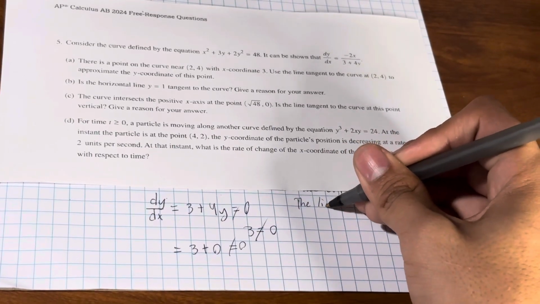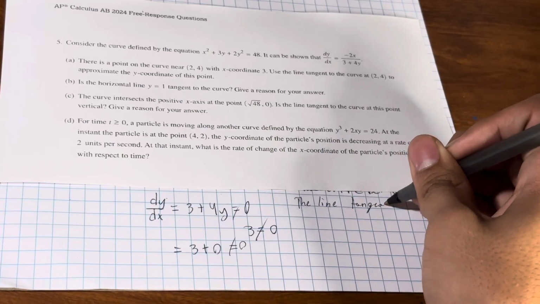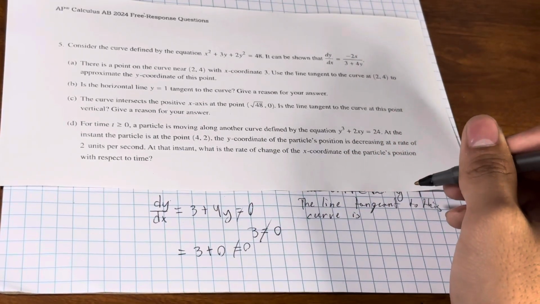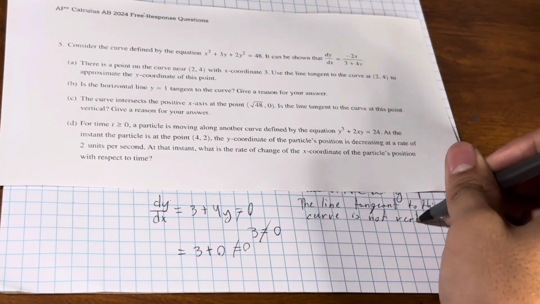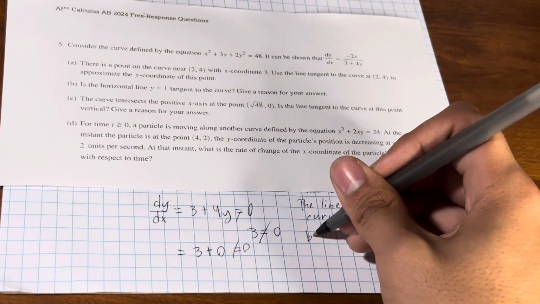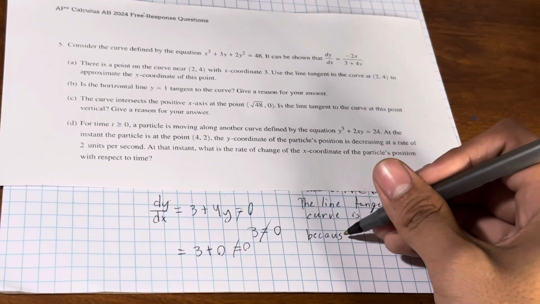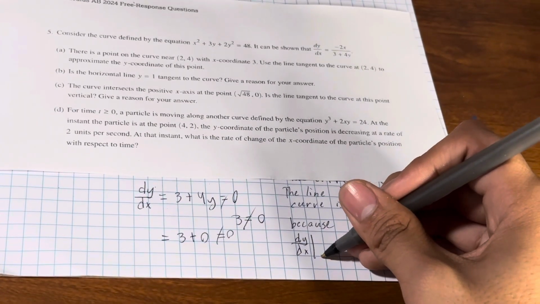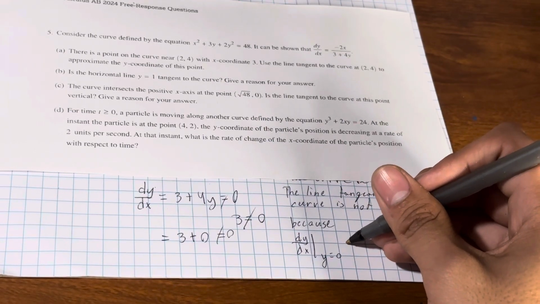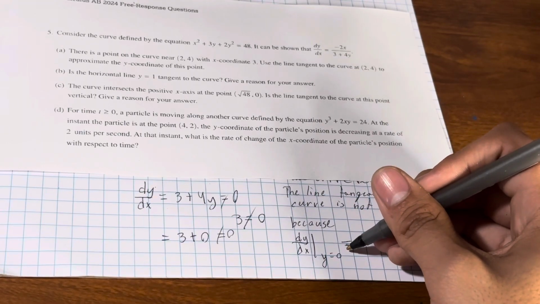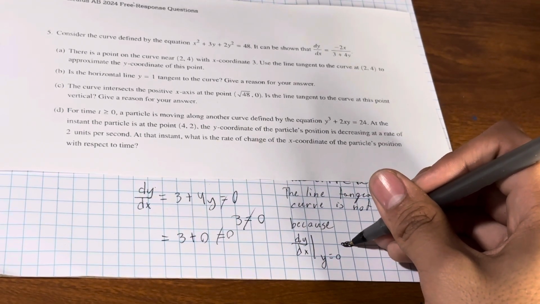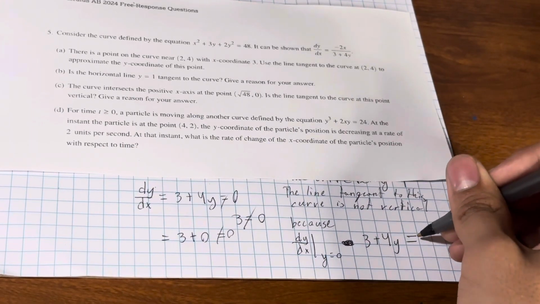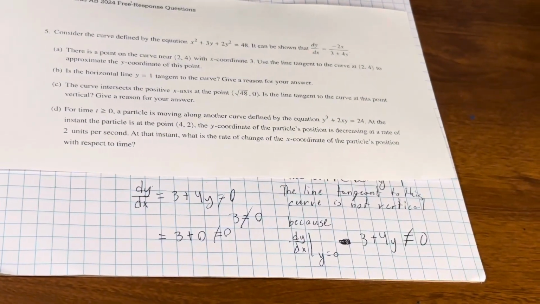So the curve is not vertical because, and you can put something like dy, and then y equals 0, 3 plus 4 doesn't equal 0, and boom, something like that will suffice.